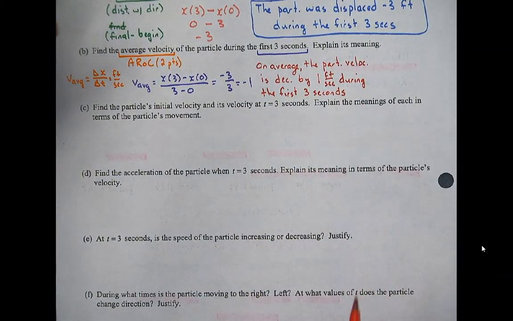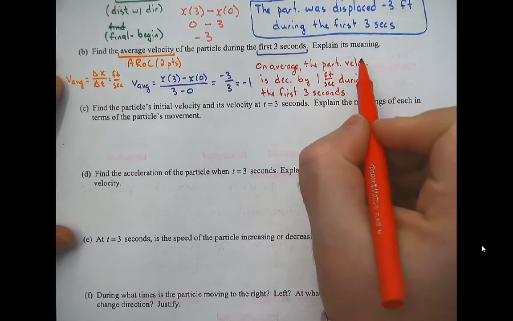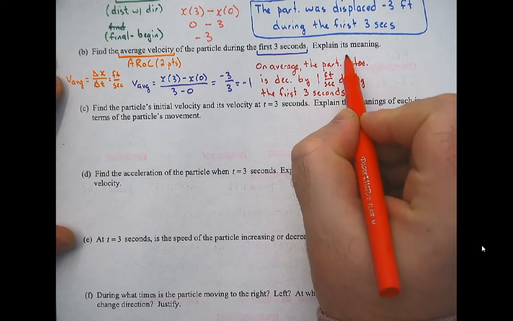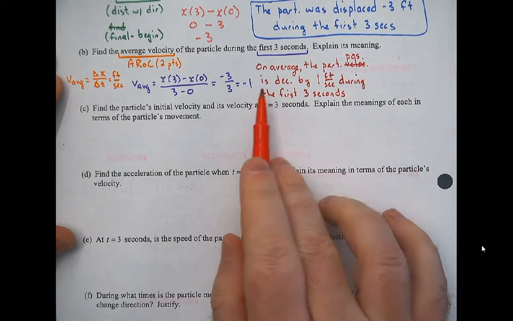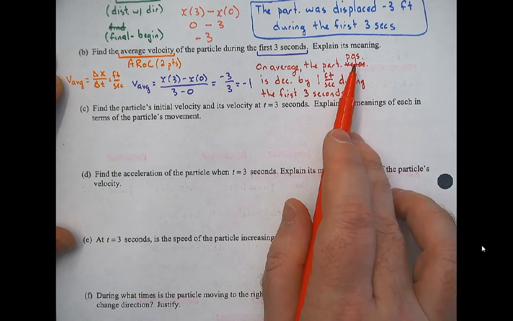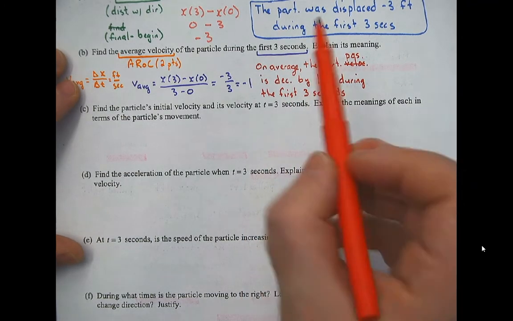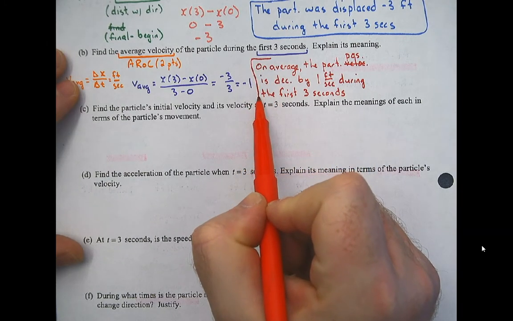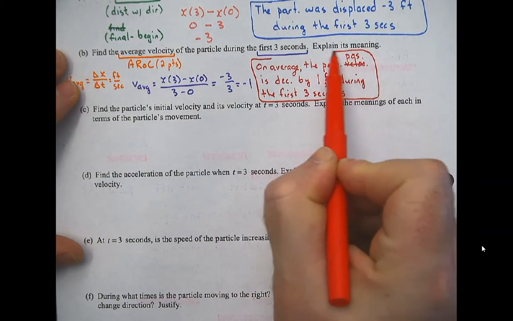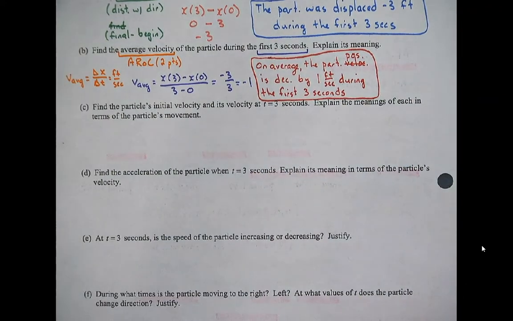I always get stuck here. I always have to think about this. On average, the particle's... see, no, that's not right. It shouldn't say velocity here. It should say position. The particle's position is decreasing by 1 foot per second. If the velocity was decreasing, it'd be decreasing by 1 foot per second per second. That's the change in velocity. So on average, sorry about that, the particle's position is decreasing.